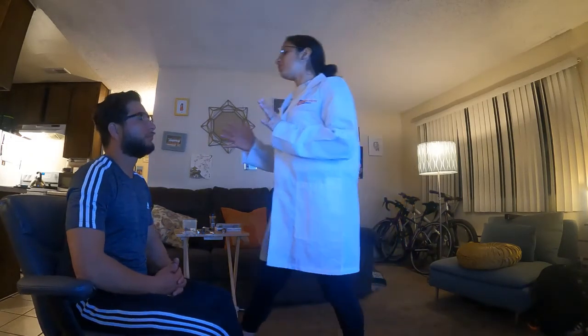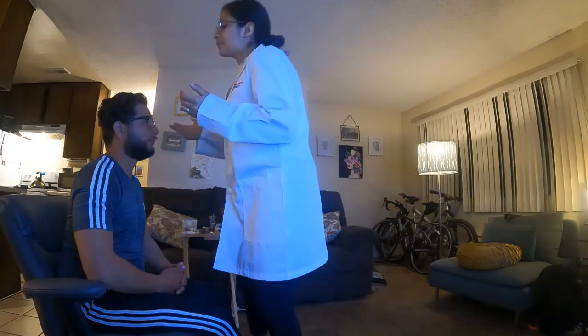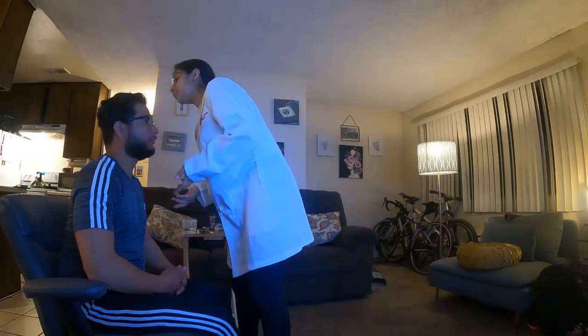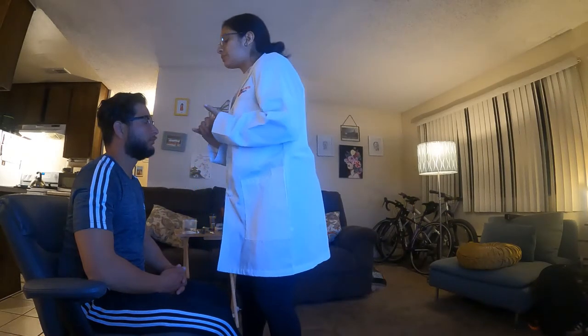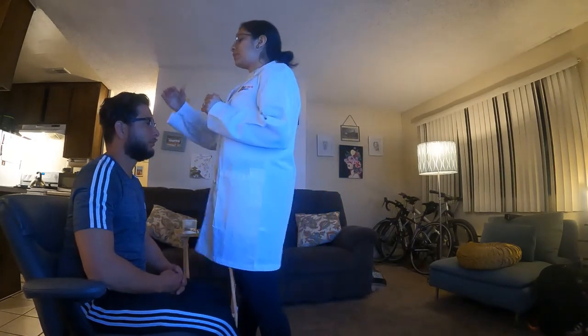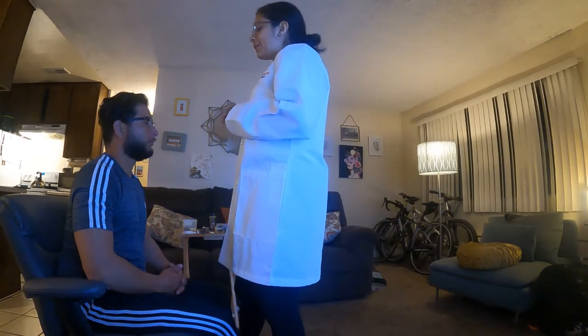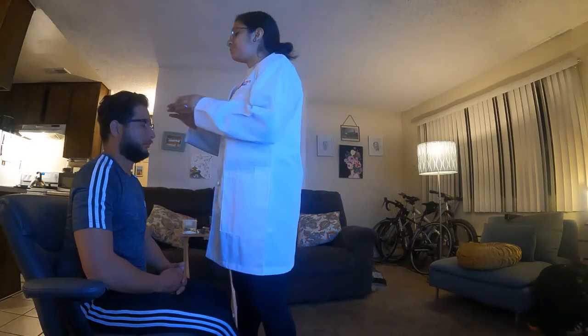Okay, I'm going to start by looking at the patient's hair. The patient's hair is average texture. There's no fine hair, no coarse hair, and there are no rashes or lesions noted. The head is also normocephalic, atraumatic. And right now I'm going to start touching your head, okay?